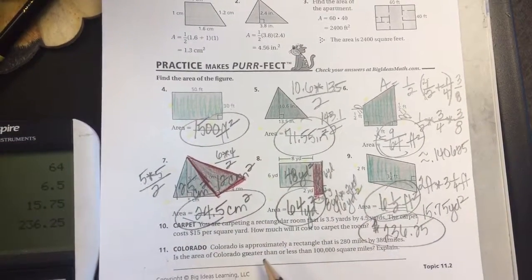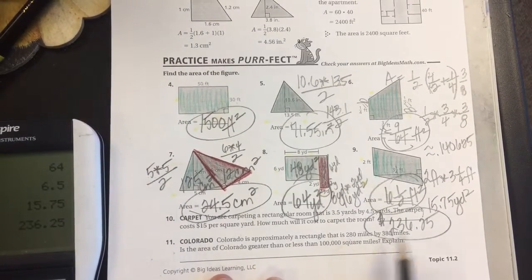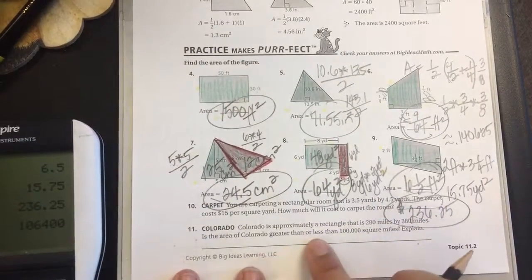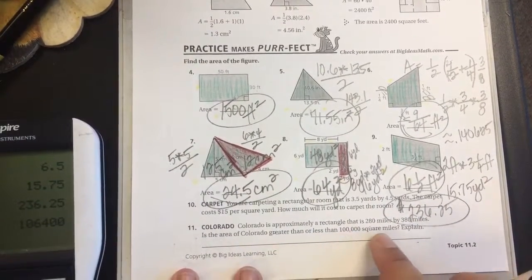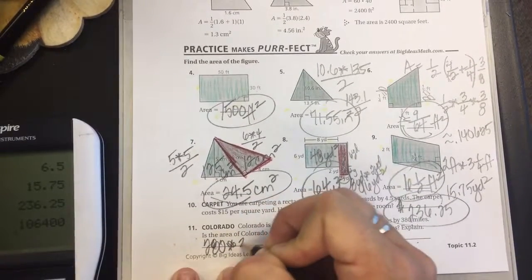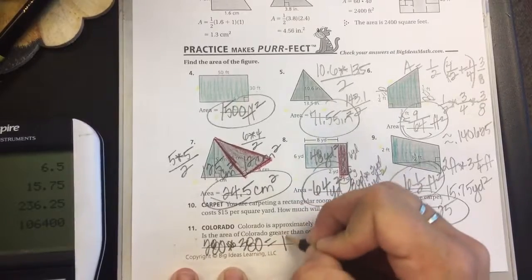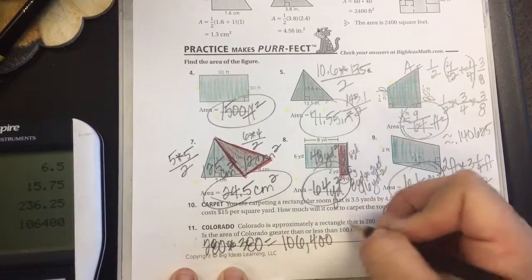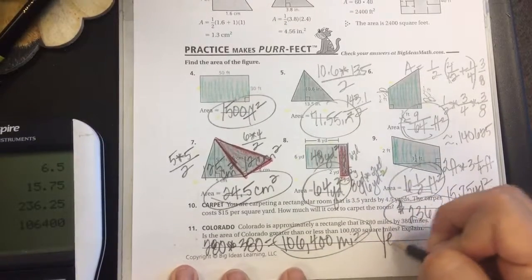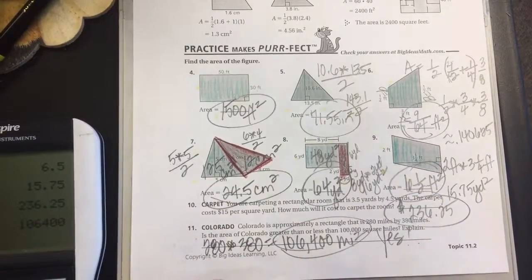Let's see. Colorado is approximately a rectangle that's 280 miles by 380 miles. 280 times 380. Let me see what I'm getting here. Is the area of Colorado greater or less than 100,000 square miles? Explain. Well, 280 times 380 is equal to 106,400 square miles. So yes, it's bigger, and I've got my mathematical evidence to prove it.